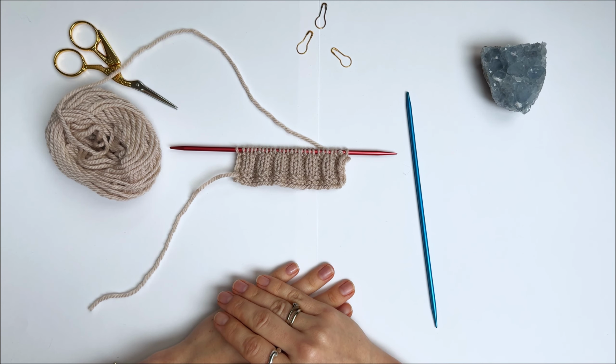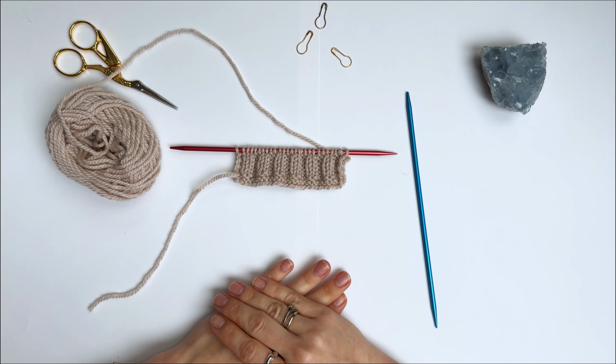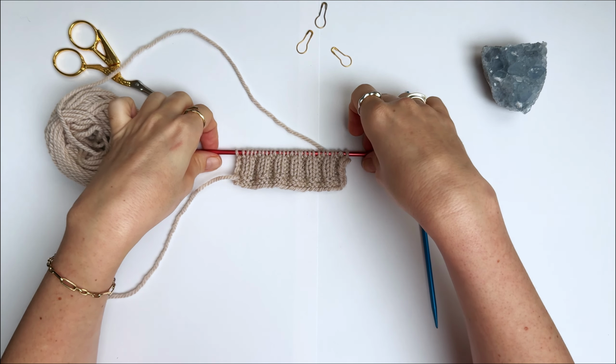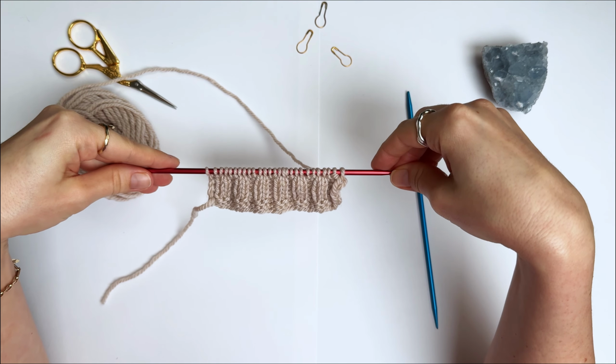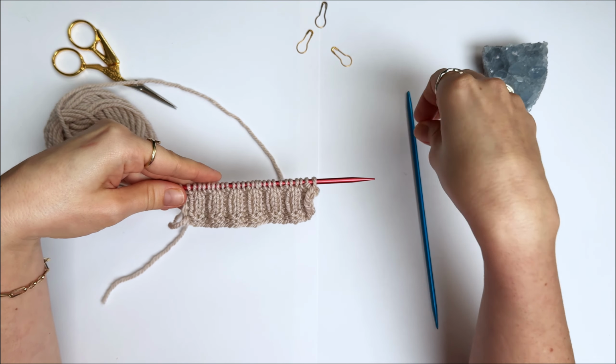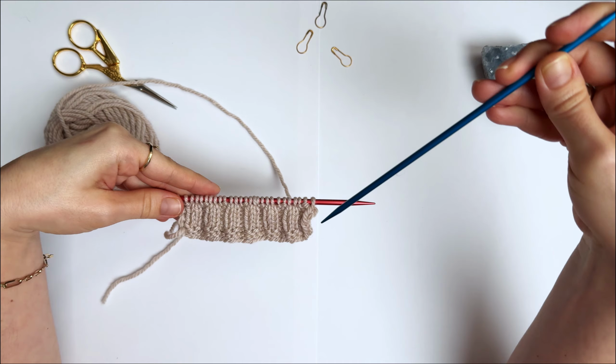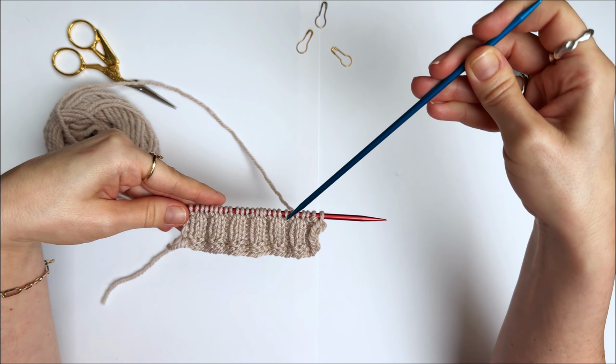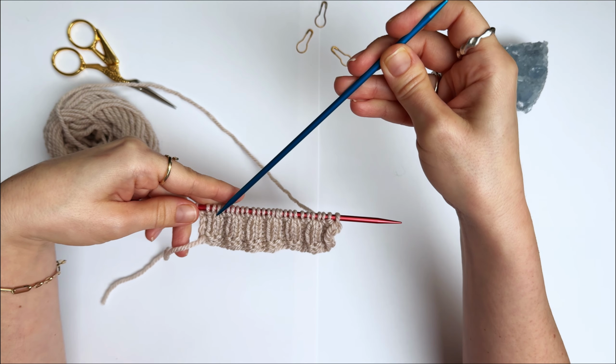Hello, and let's talk today about the quite popular phrase from knitting designs, "follow the pattern," or "knit the knits, purl the purls." What does it mean? So in order to explain this concept, I prepared a small ribbed swatch. In ribbing, our knit stitches are followed by purl stitches and so on till the end of the row.